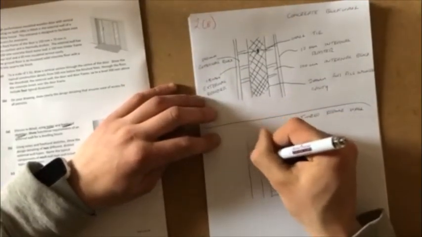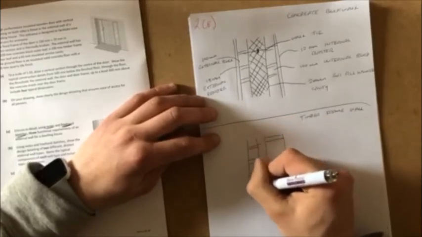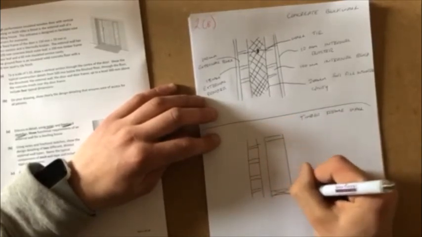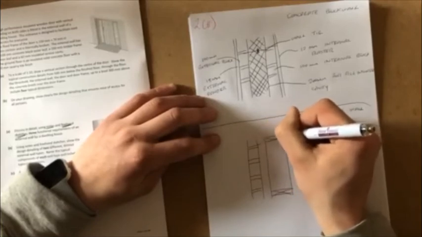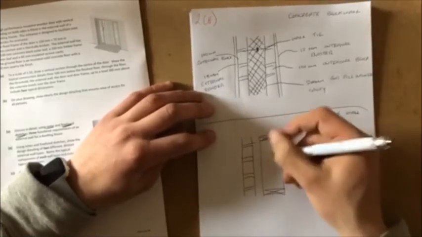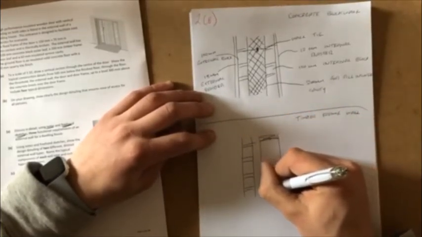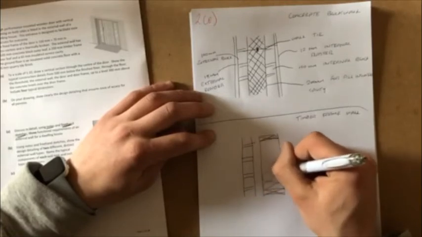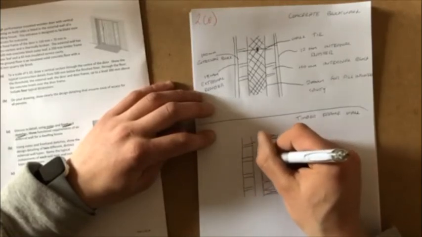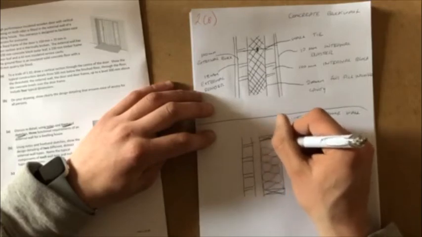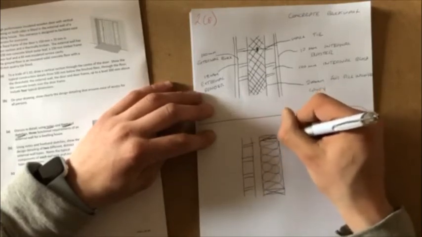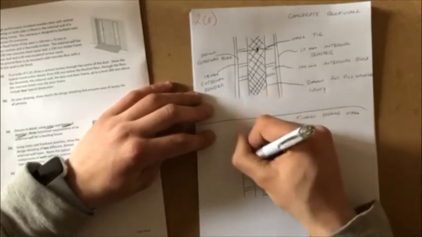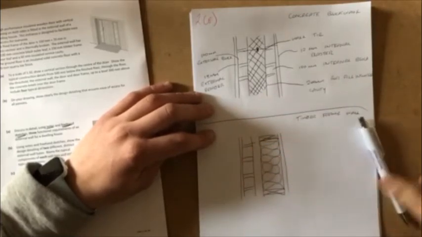So again, we have our block work. And we got plastered on the inside.